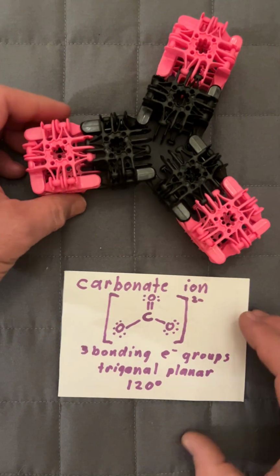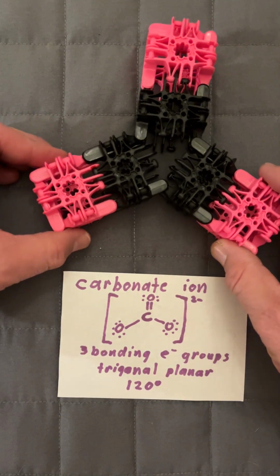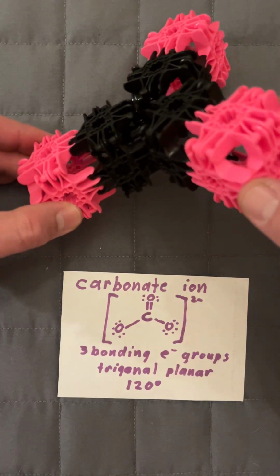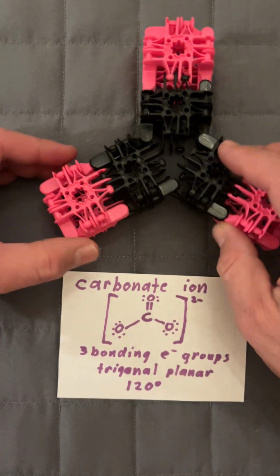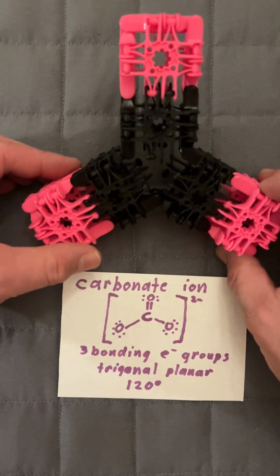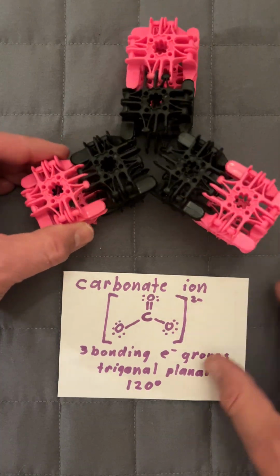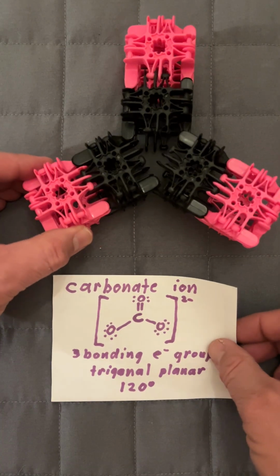Here we have a structure of a carbonate ion. It has three bonding electron groups around the central carbon with a trigonal planar geometry and a bond angle of 120 degrees.